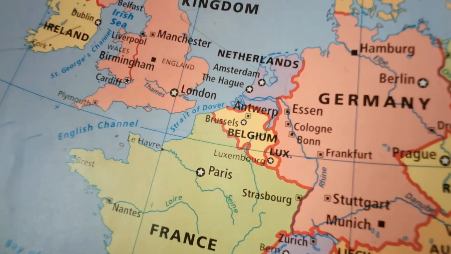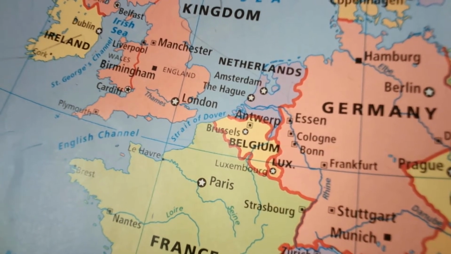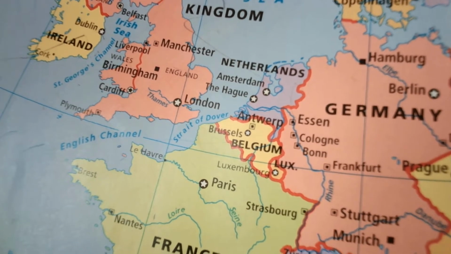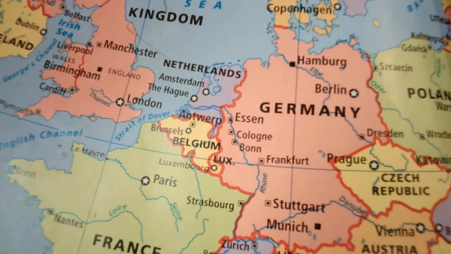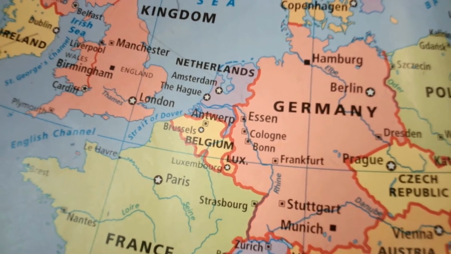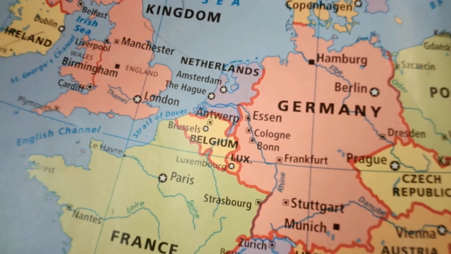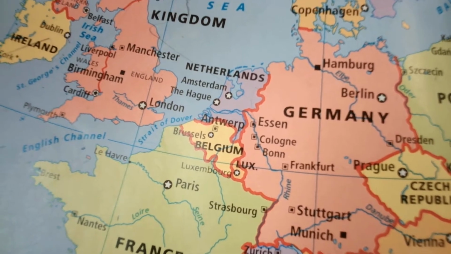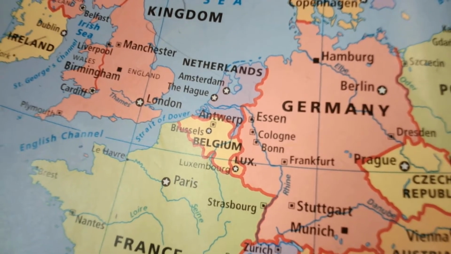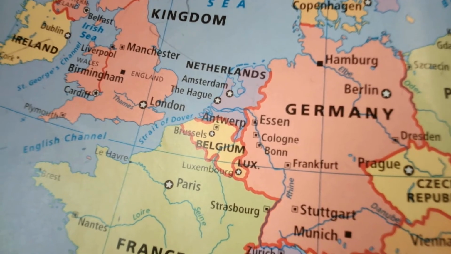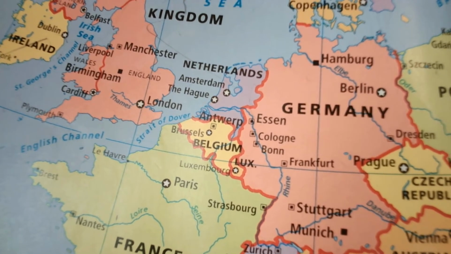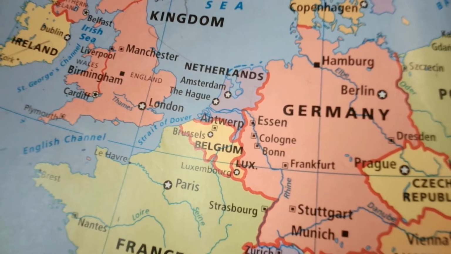A lot of major cities, a lot of capitals will be located on the coast, or they'll be located next to a river. I want you to ask yourself this question. Why? Why are so many cities located next to a river or next to the coast? Why would people build cities on a river or on the coast? So start thinking about that to yourself, because we're going to go back to that later.